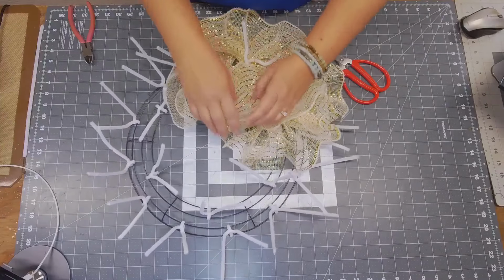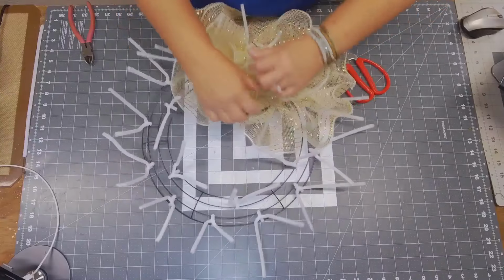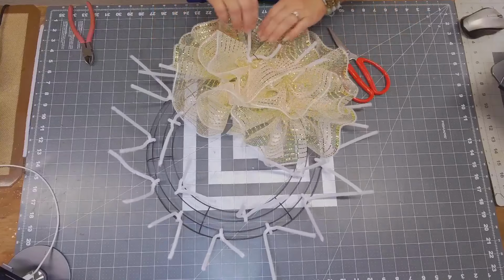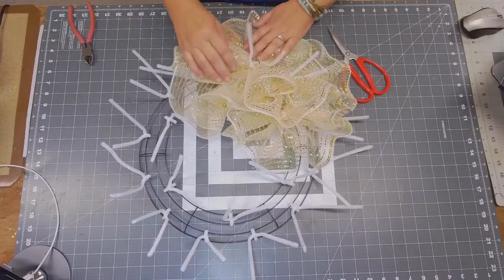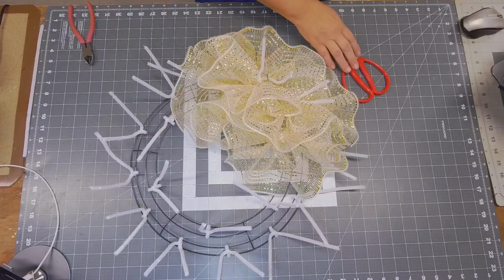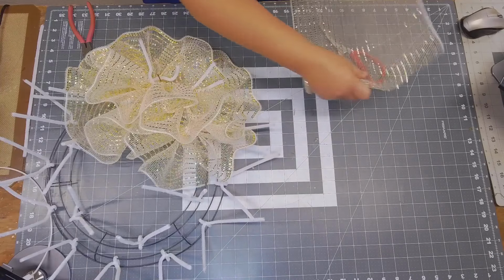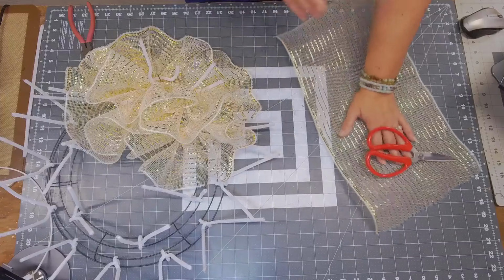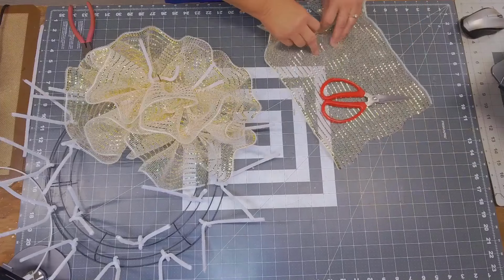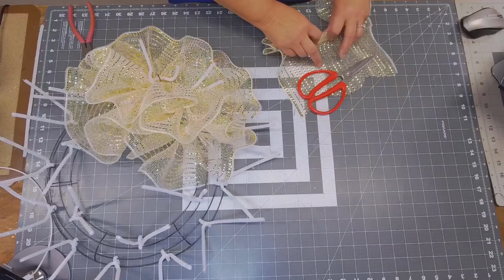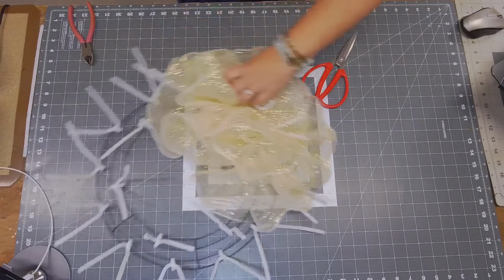I love to use the wood burning tool when cutting my mesh. I find that with doing it that way, I don't have half as many frays. I would say that my fray reduction is probably at like 90%, if there's any at all that I can tell. So it really, really does help to combat the frays.